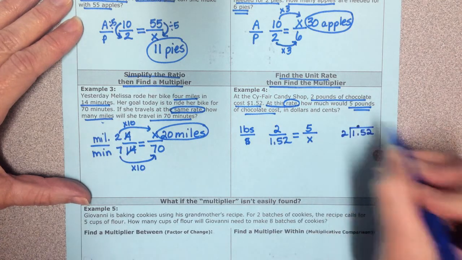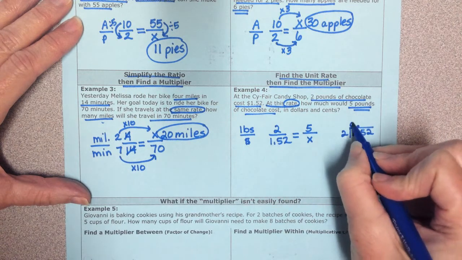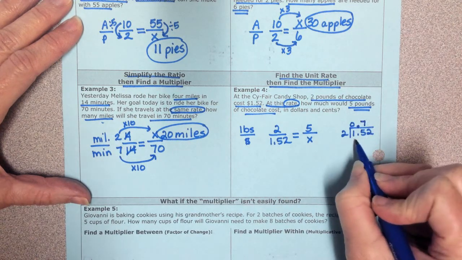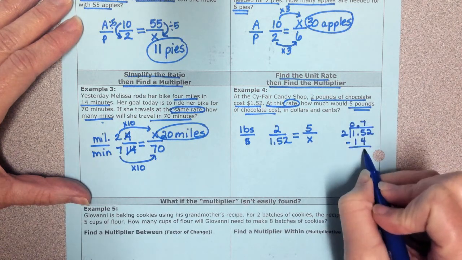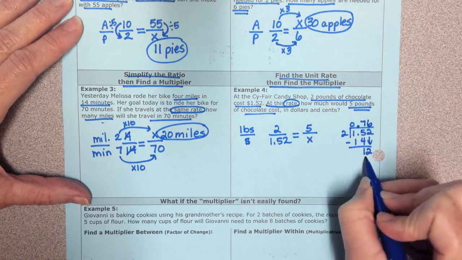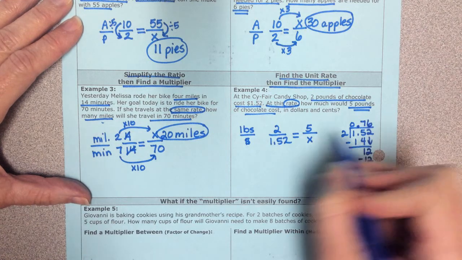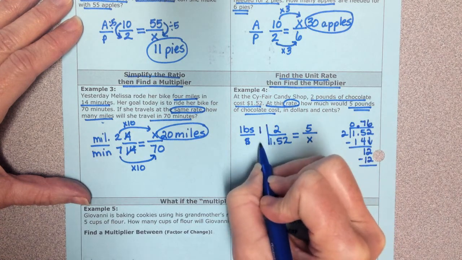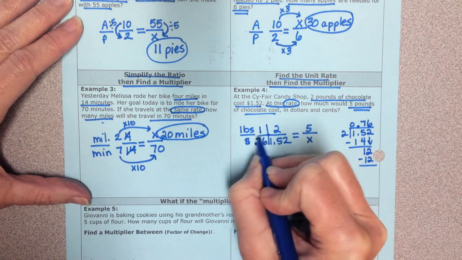So I'm going to bring my decimal up. 2 doesn't go into 1, but 2 goes into 15 7 times. And when I subtract to get 1, bring down the 2. 2 goes into 12 6 times. And so 1 pound of chocolate is going to cost 76 cents.